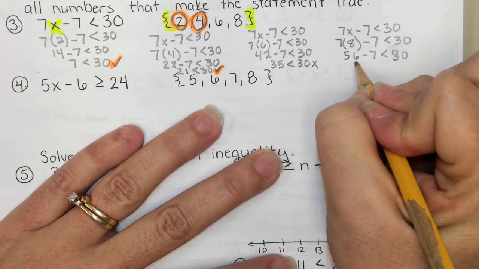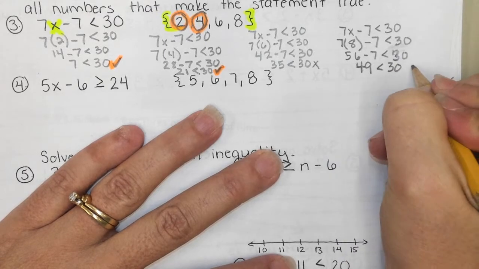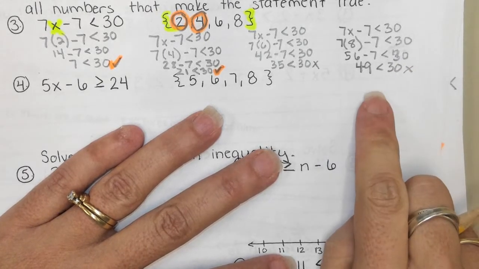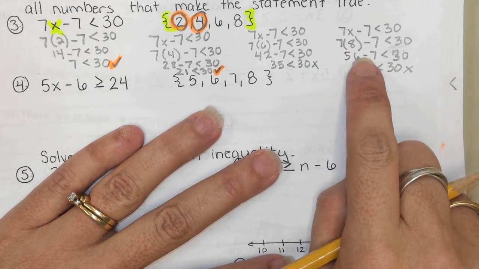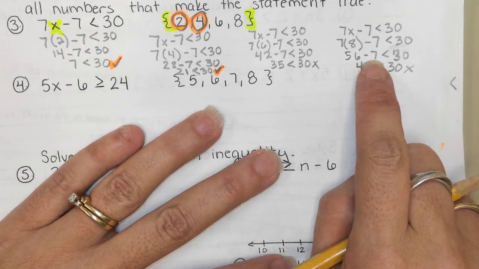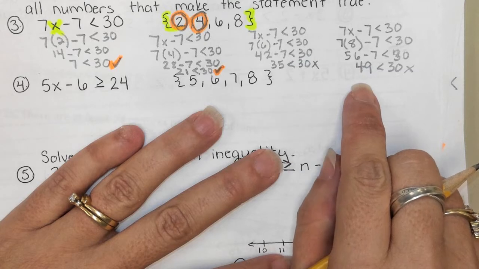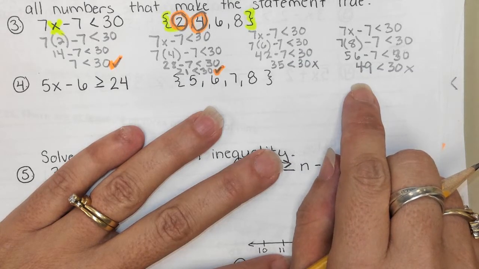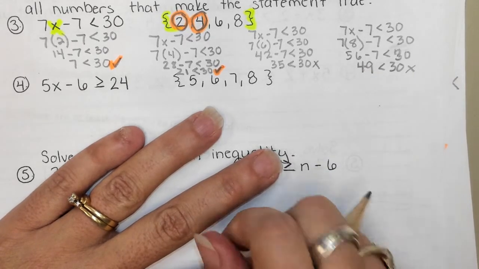Okay, let's see. Is 49 less than 30? No. So I would exit out. I got 7 times 8 is 56, minus 7 is 49. No, 48? Right, 49. Okay, next one.